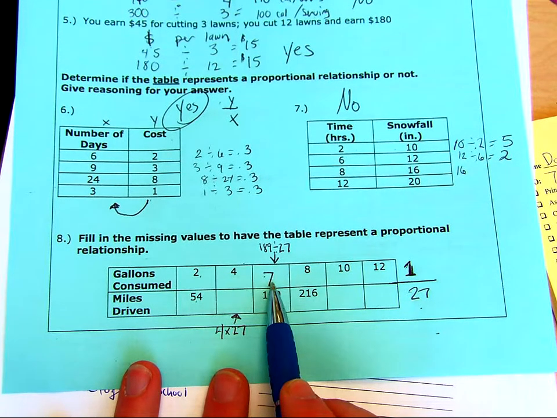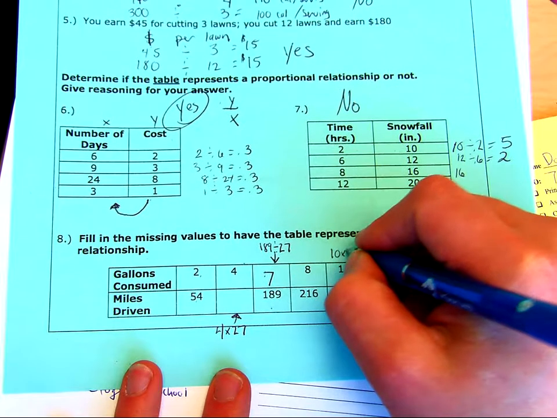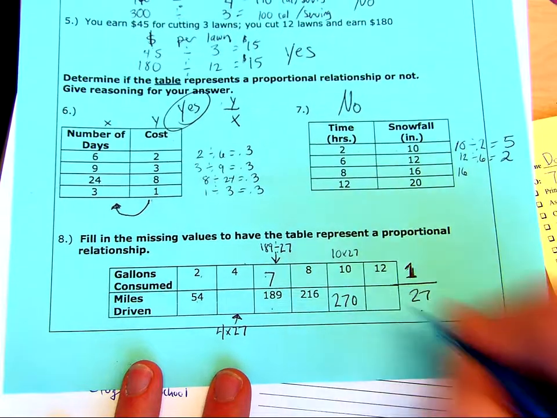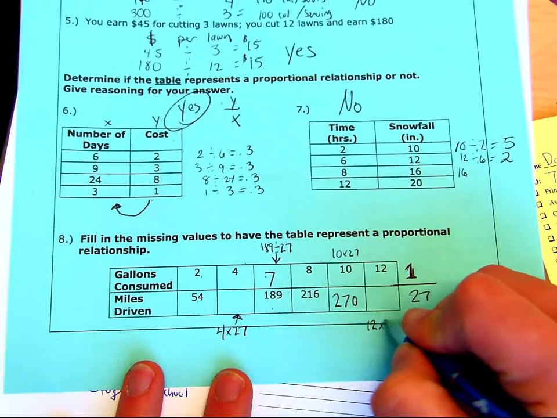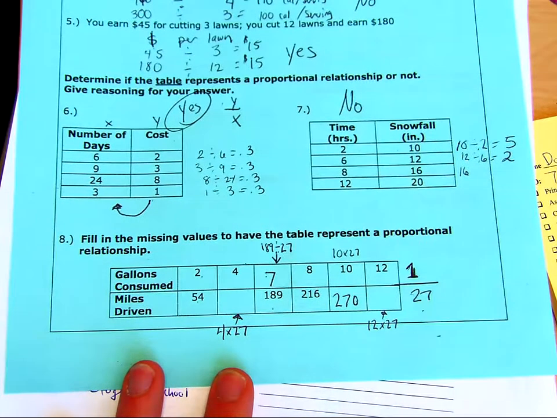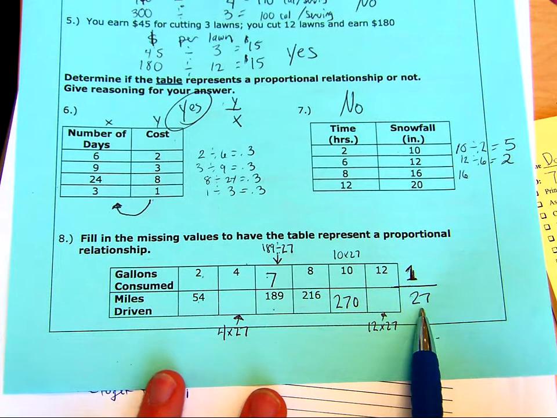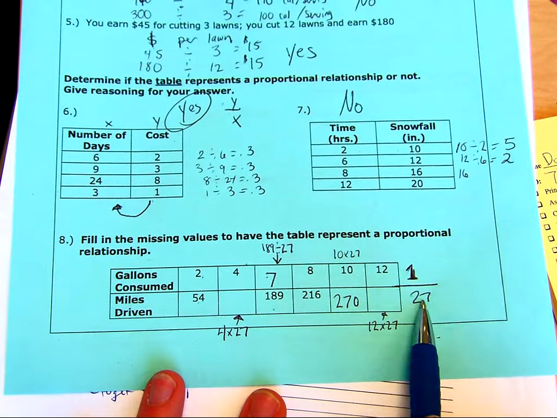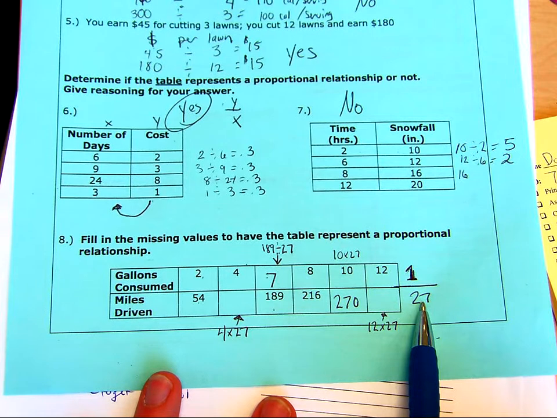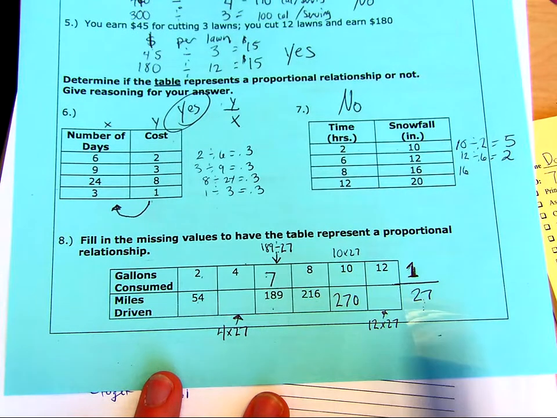This would be 10 times 27 would be 270 here. Then I'd do 12 times 27 to get that blank. So every single gallon is 27 miles. This is just like the problems we did on the last test as well.